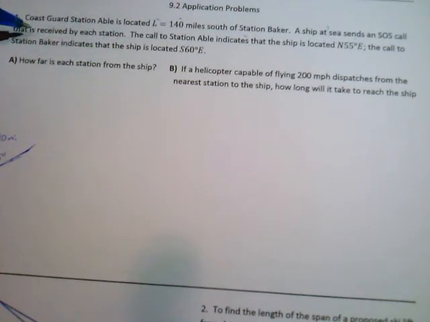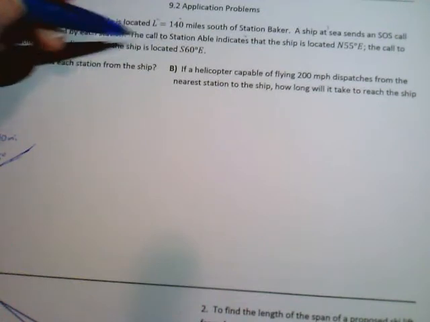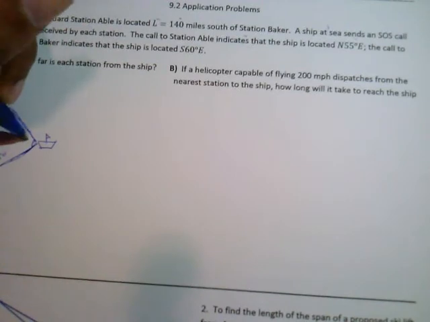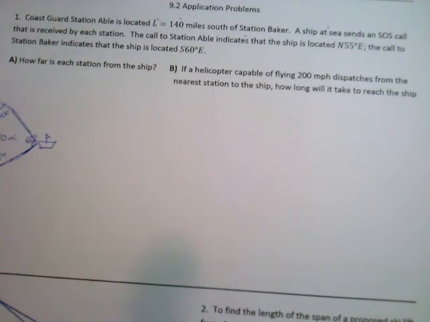And then the call to Station Baker indicates that the ship is located from Baker is south and then 60 degrees east. So you have a triangle that looks something like this, where the ship is here. So here is our ship, and this is 60 degrees. So we can go ahead and label this angle just in case we need it later. This will be 115. So 180 minus 115, this is 65 degrees in case we need it later.